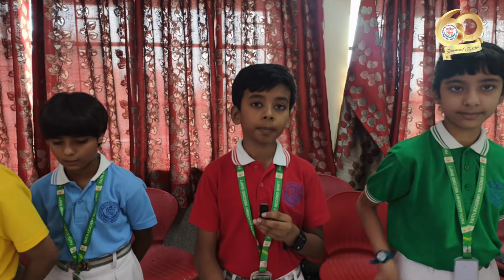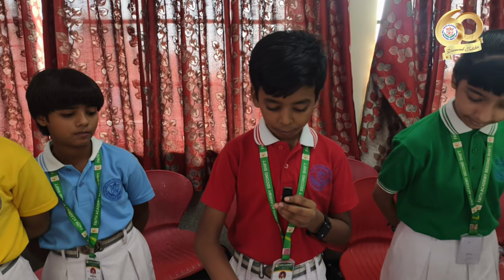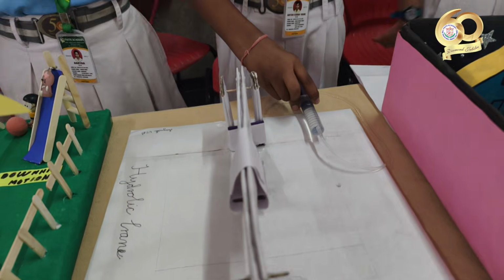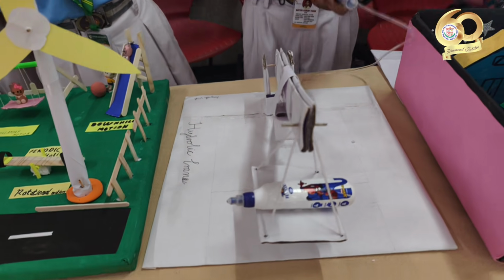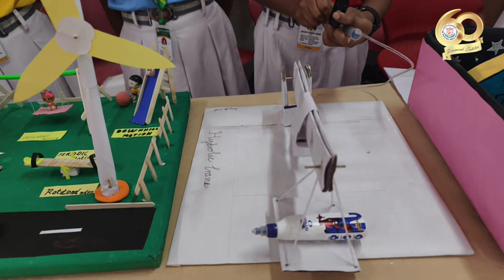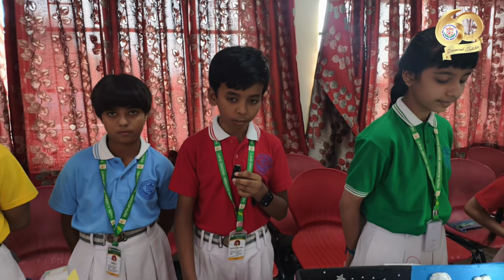Good afternoon, everyone. Today I am presenting a hydraulic crane. If we press this syringe, then the arm will go up. If we pull this syringe, then the arm of the crane will go down.